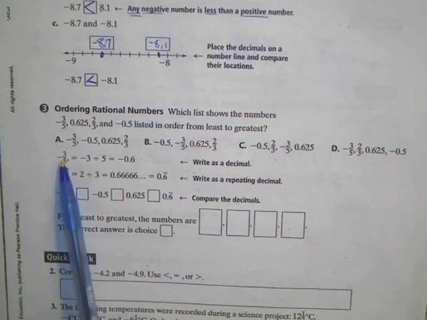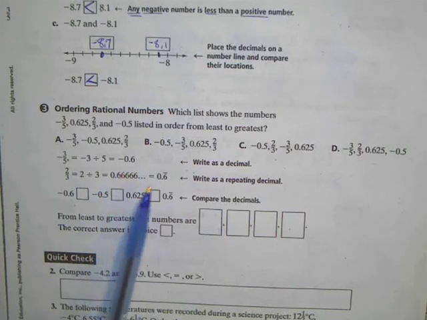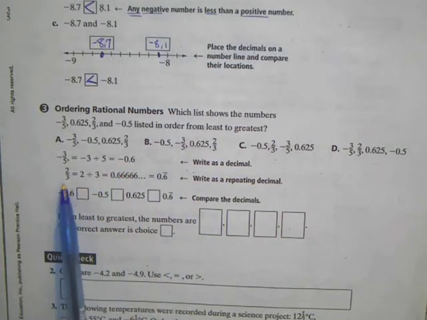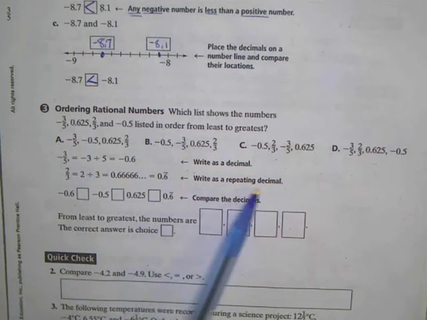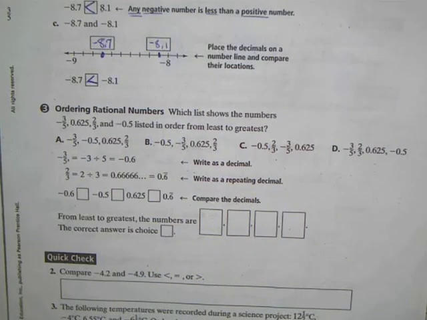So this is negative 3 divided by 5, which gives you negative 0.6. 2/3 gives you 0.6 repeating, and now you have everything turned into decimals. If you need to plot them on a number line, you can do that.